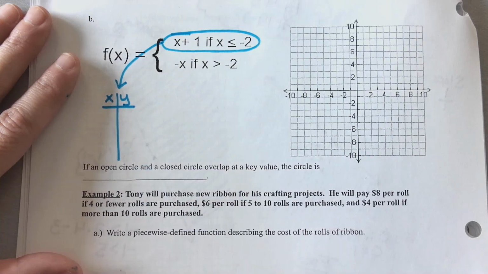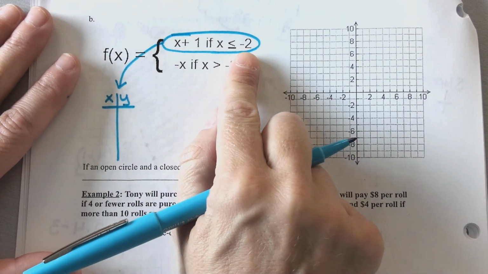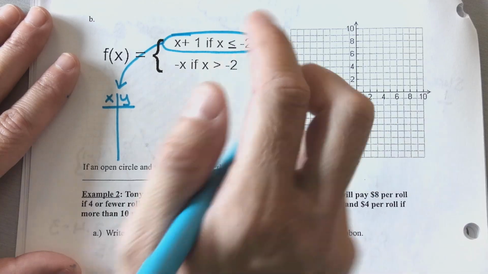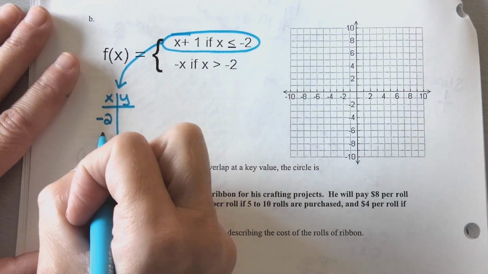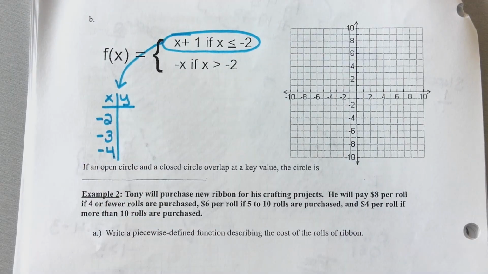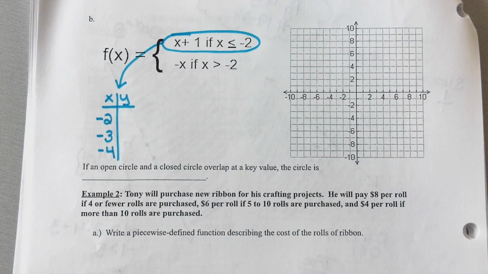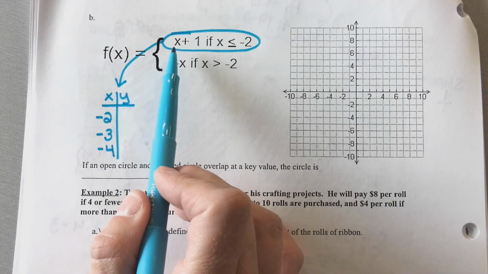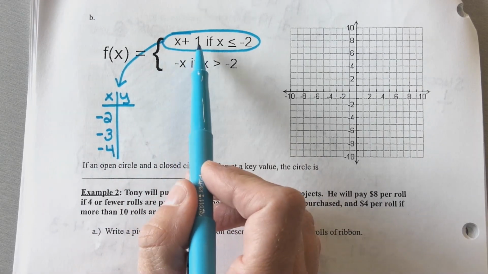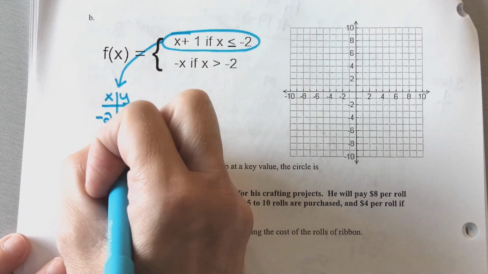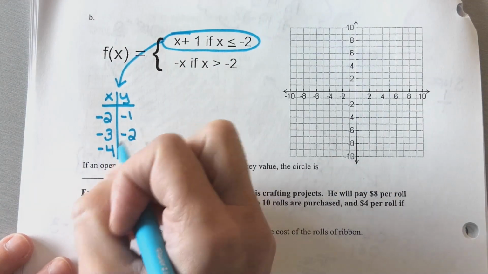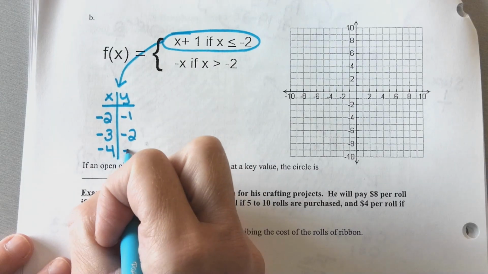Alright, here's x and y. Do you see how it says that my x values have to be less than or equal to -2? So I'm going to start at -2 and then I'm going to pick numbers less than that. So I'm going to pick -3 and -4. Do you see how there's a spot I can plug them in? Okay, so let's do that. Negative 2 plus 1. Negative 3 plus 1. Negative 4 plus 1.